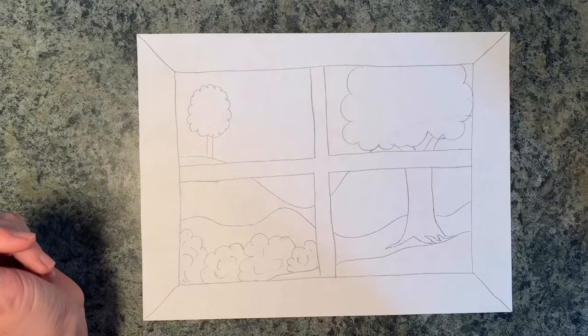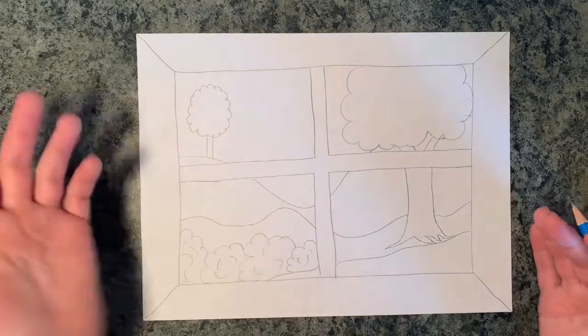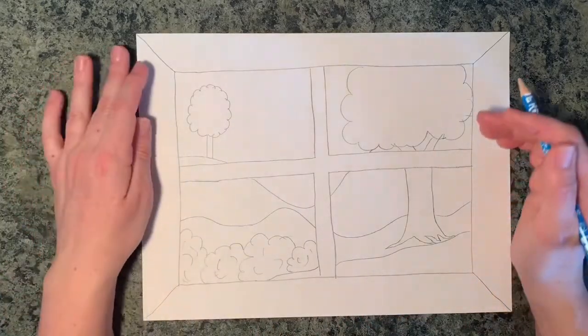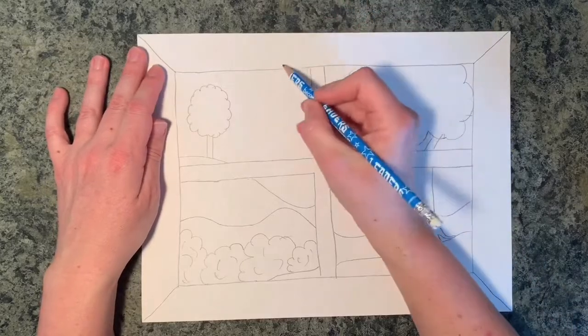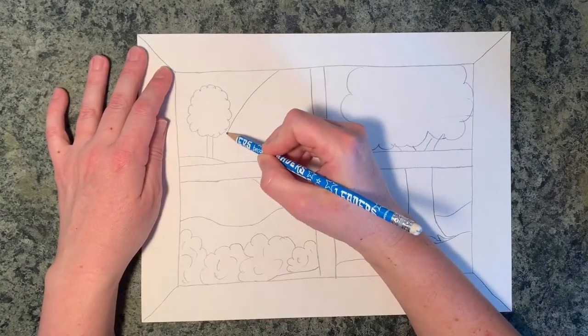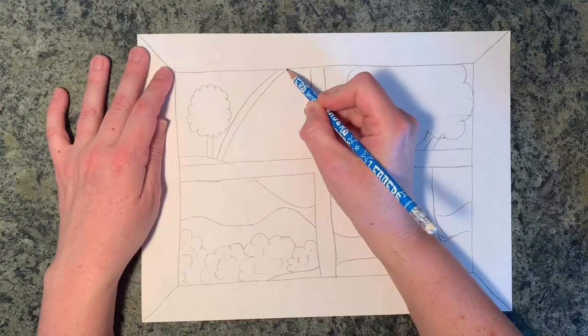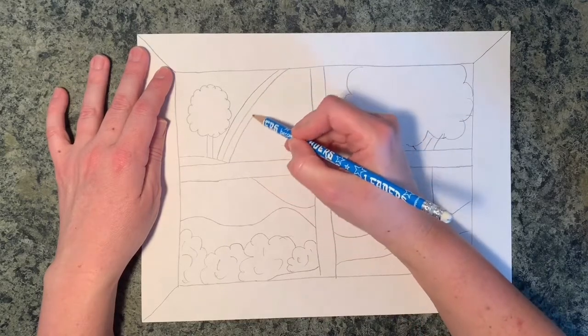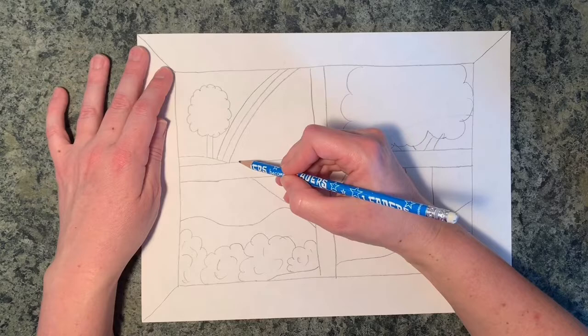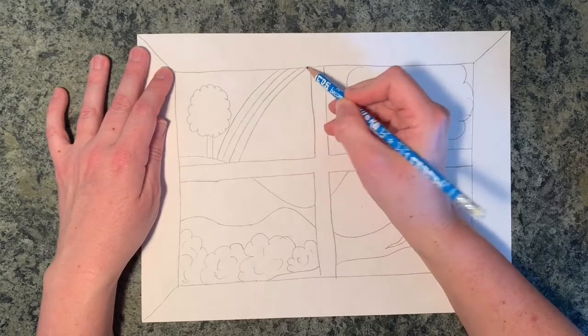Now, if you want to get really snazzy with your picture, you can even put a rainbow in the background, and that's what I'm going to do right here. If you don't want your rainbow coming into your picture, don't put it in there. Maybe it's sitting off to the side. Maybe you don't have one. It's completely up to you.